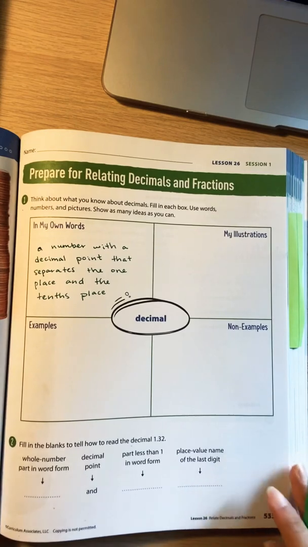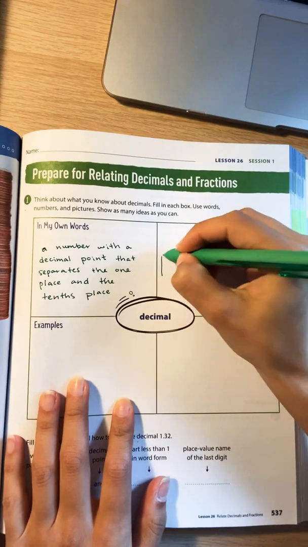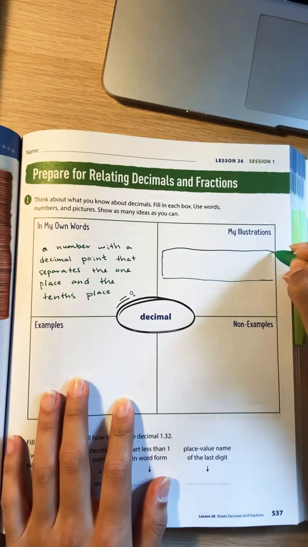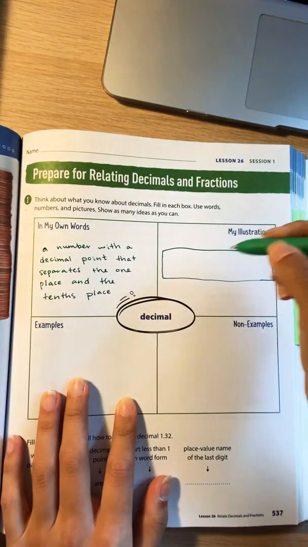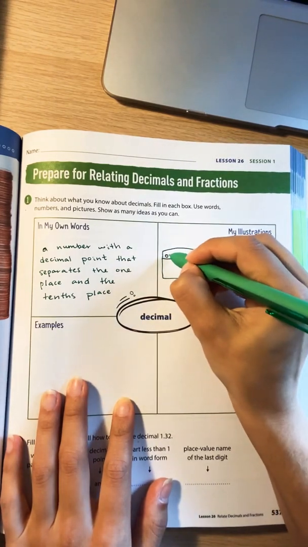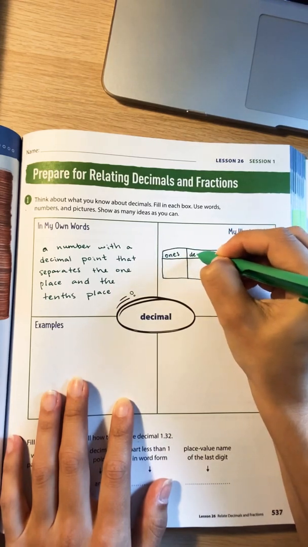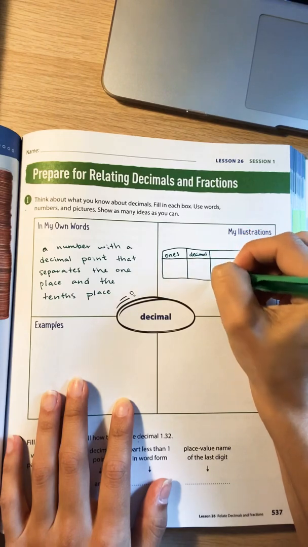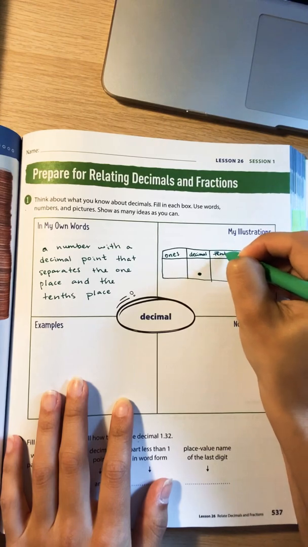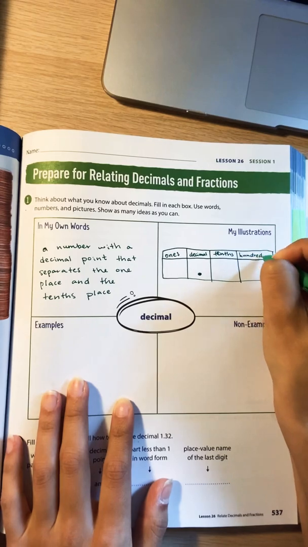Okay, back to my chart. Illustration, so drawings. I could just recreate a place value chart. It's kind of hard to draw a decimal. Please don't just draw a dot, that would be funny, but don't do that. Okay, I'm drawing my place value chart. So right here is going to be my ones place. Next is my decimal point, so it's just going to be a period, and then it's tenths and hundredths.